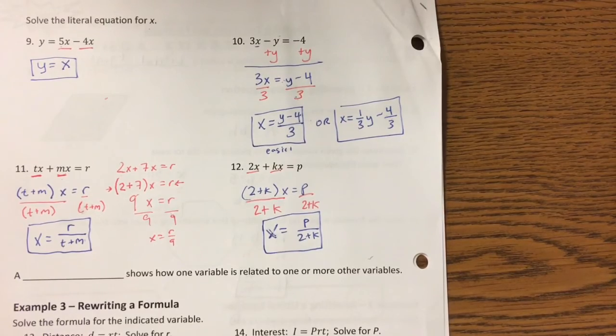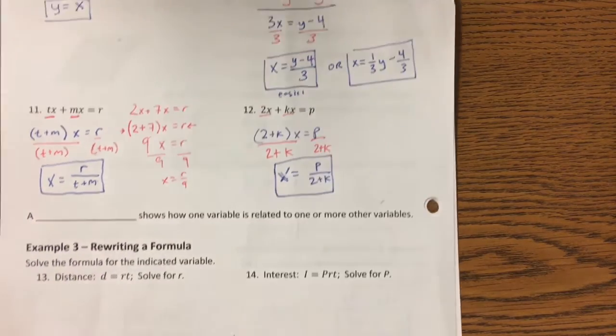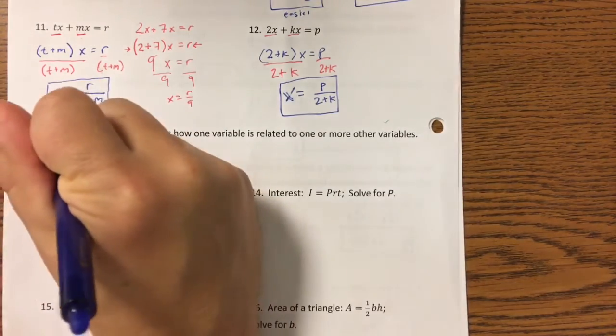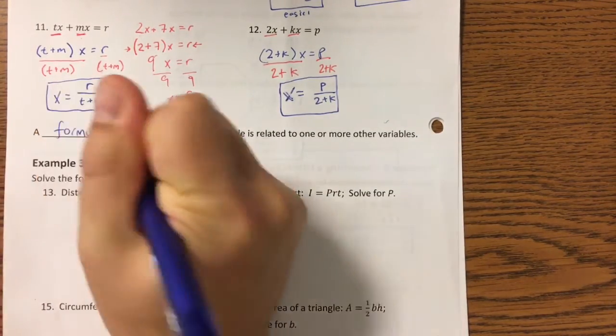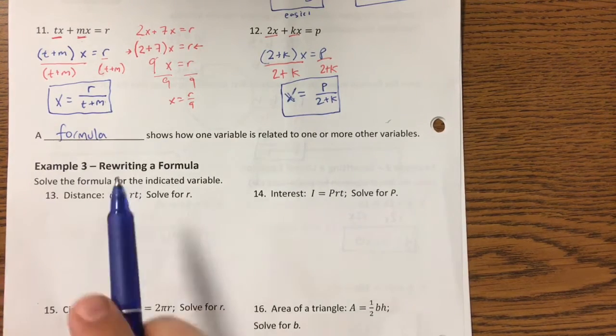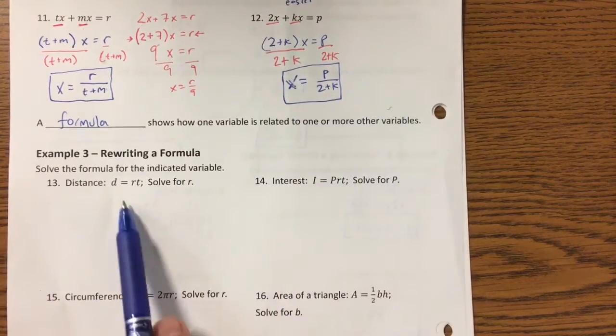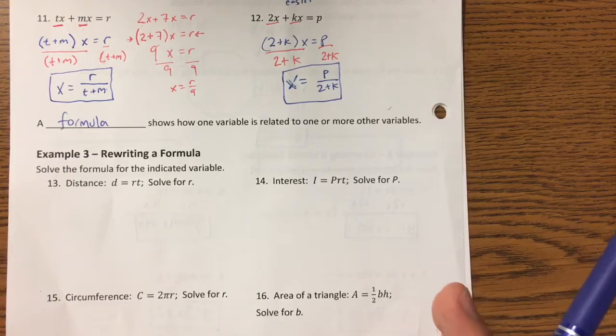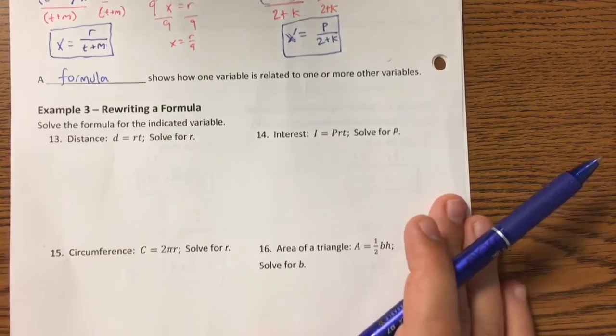So whenever you're trying to show how one variable is related to another variable, we call that a formula. And this definition we use pretty loosely. We use the word formula when we don't necessarily mean a formula, but that's not that important. But really what we're going to do is look at these formulas that show us the relationship between specific things and try to isolate one of the variables.